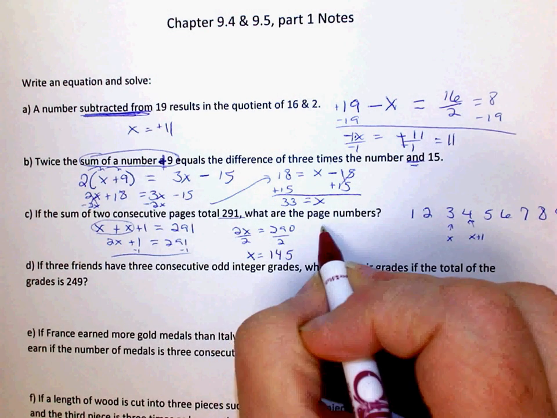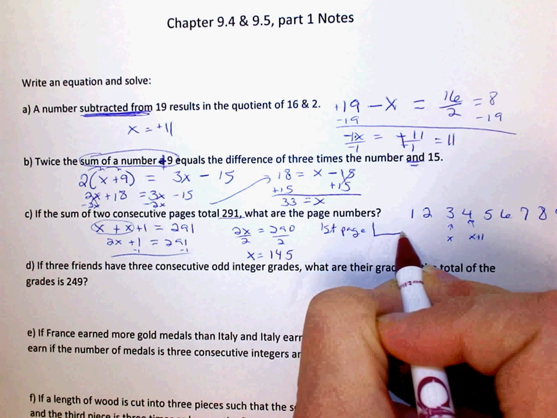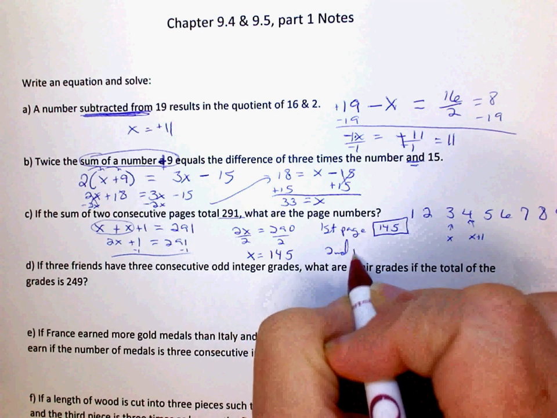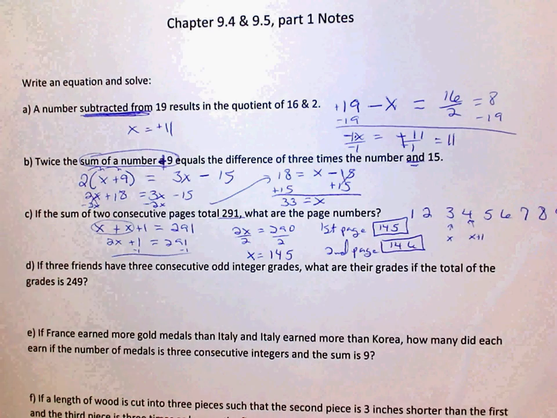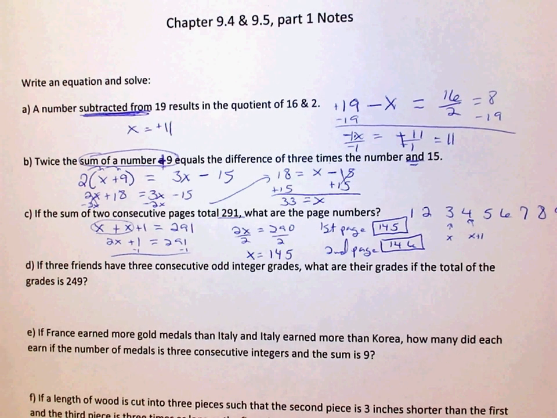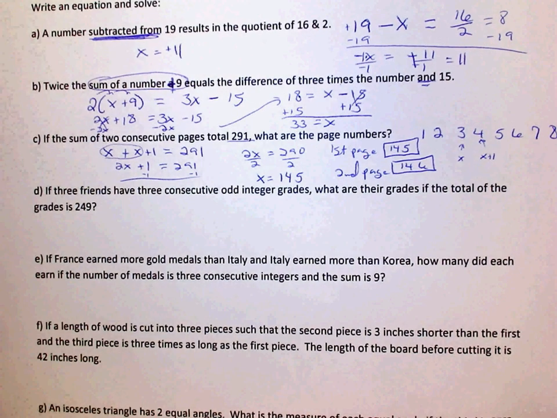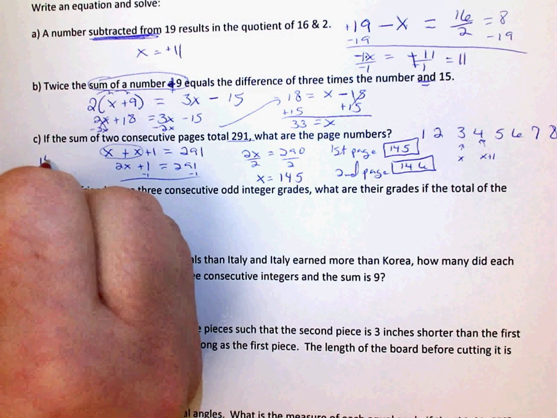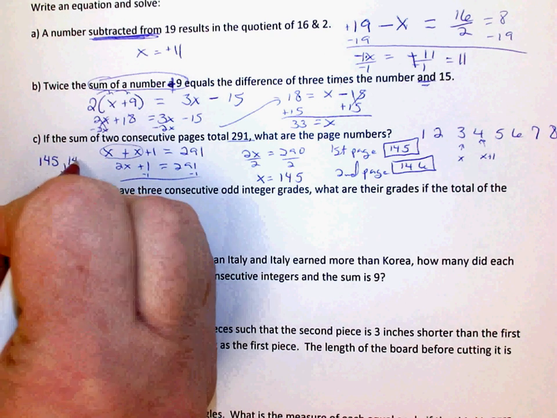So if they have the answer like this, first page in a box, you're going to put 145 in it. Second page, you're going to put 146. And I think that's how they have it set up in MyMathLab. If they don't have it set up that way, then they're going to have instructions that say separate your answers with a comma. So you'll put 145 and then comma 146.